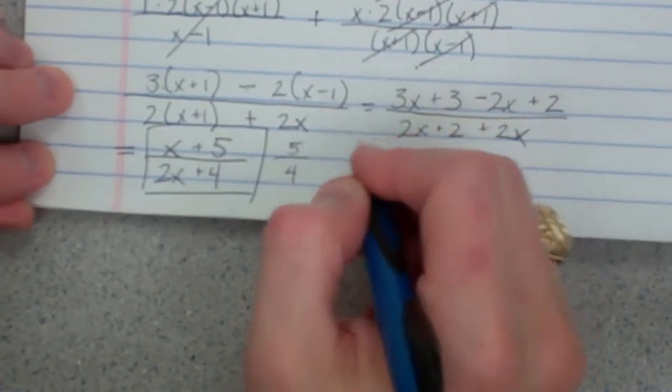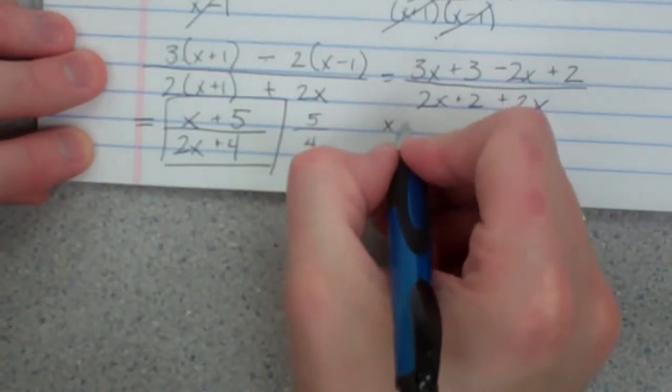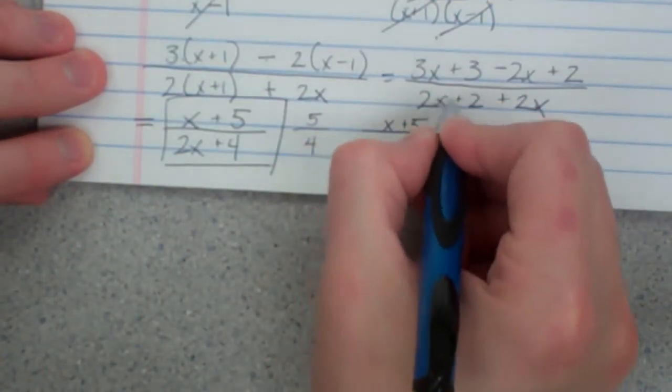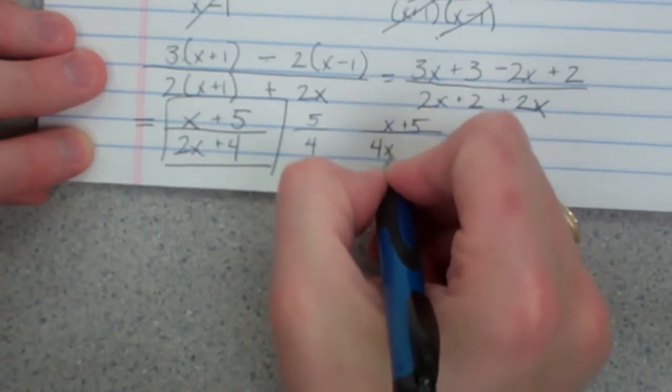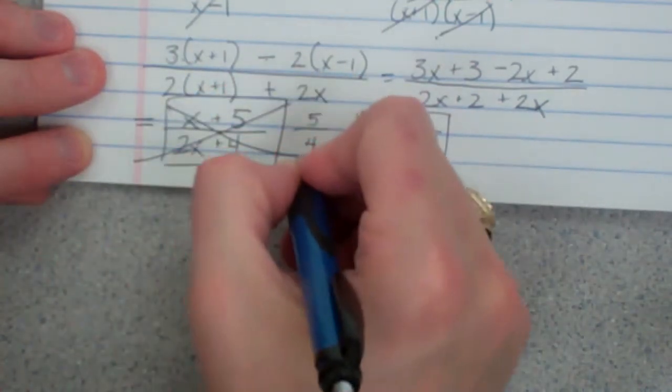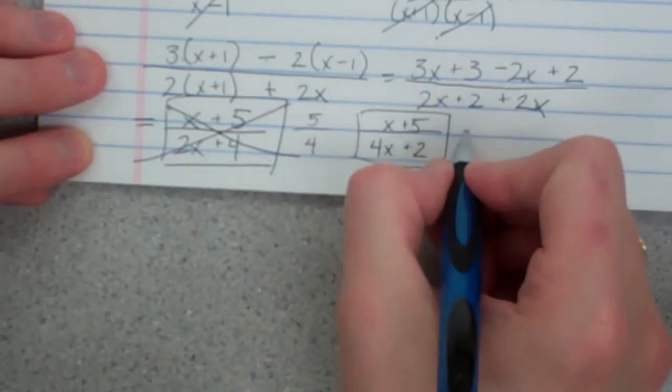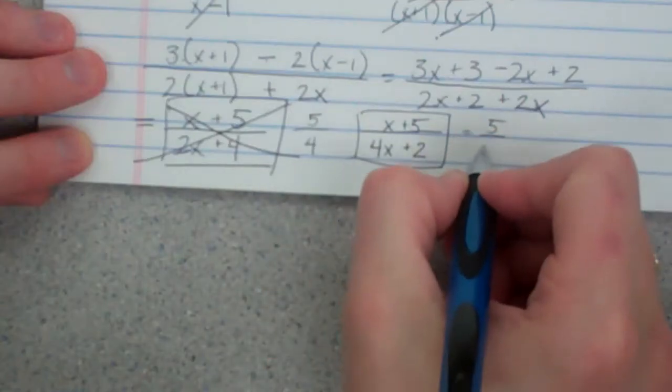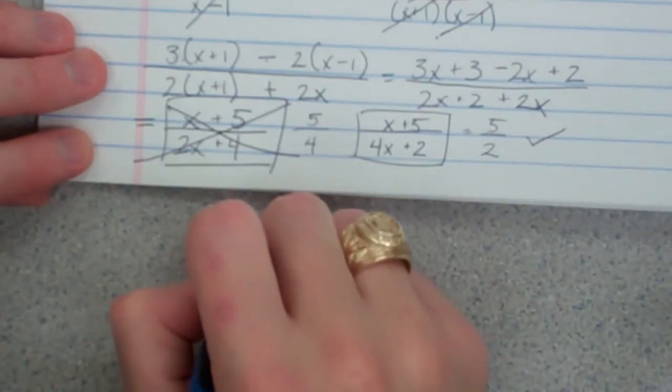And that would make this x plus 5 divided by 4x plus 2. Now if I plugged in 0, that would be 5, and that would be 2, and it works.